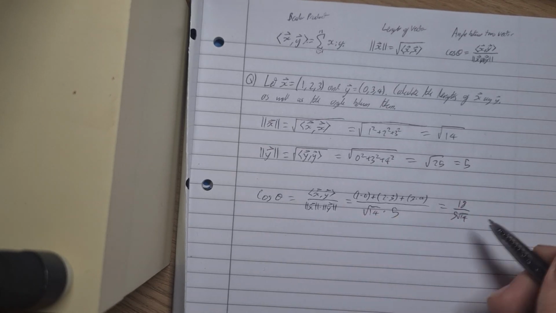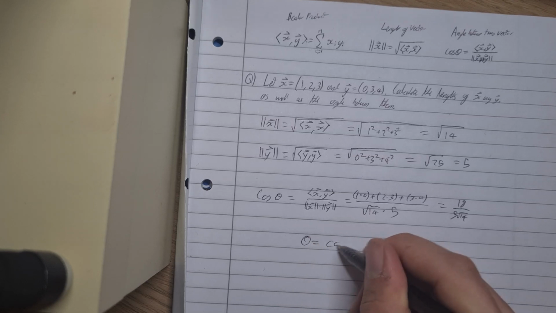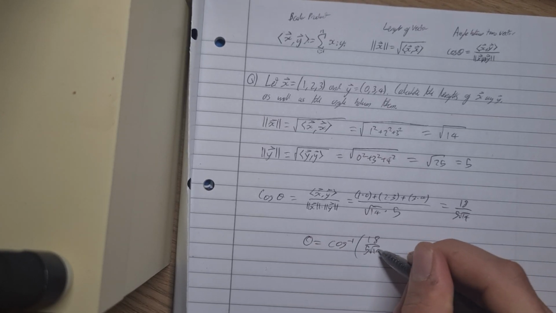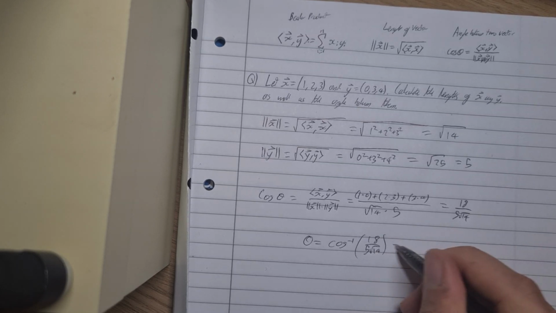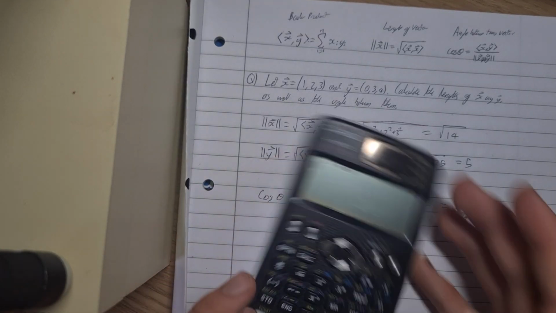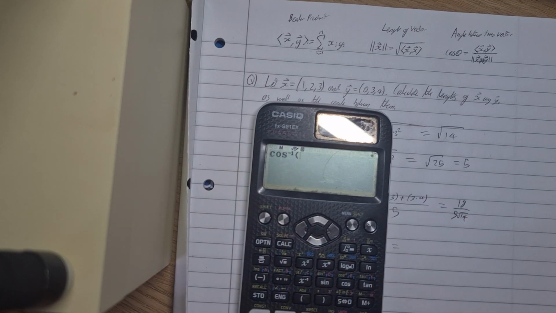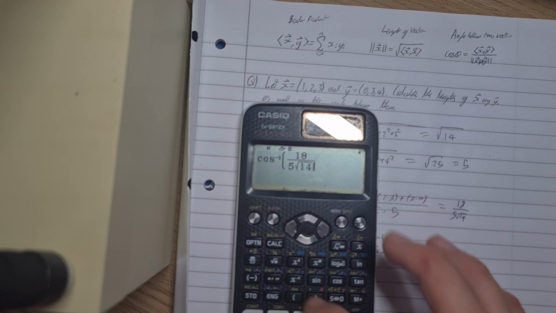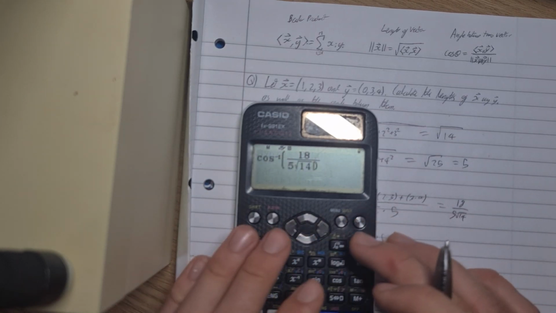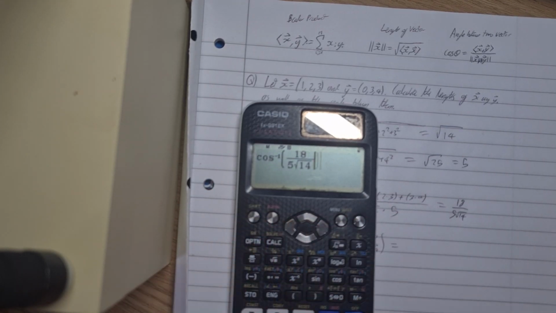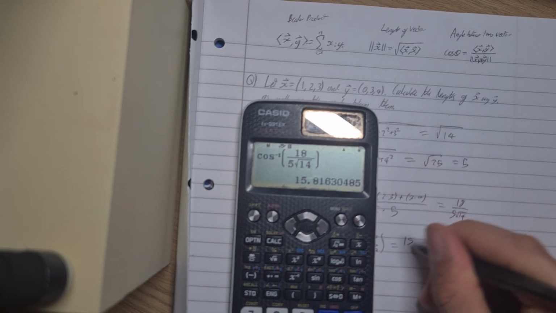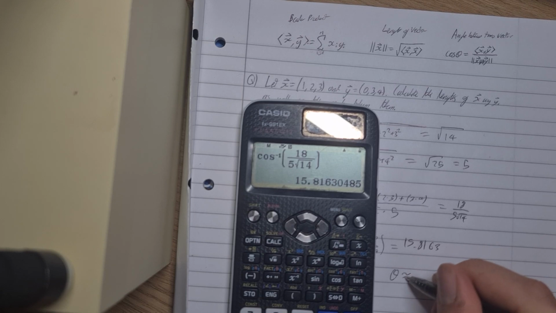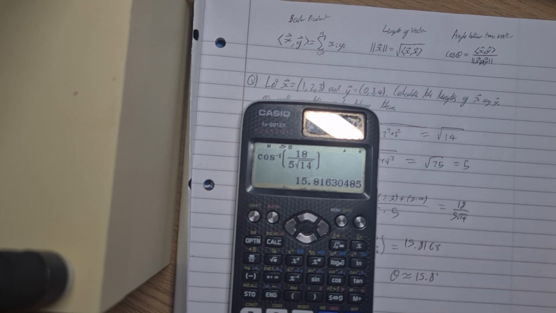Now in order to find the angle, we need to take the inverse cos of 18 over 5 times the square root of 14, which gives us, if we get our calculator here, cos inverse of 18 over 5 root 14. We get 15.8163. So the angle between the two vectors is roughly 15.8 degrees.